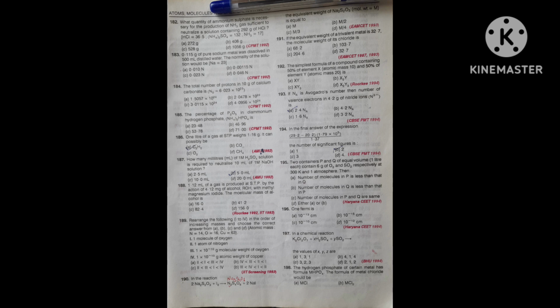Then now we have to tell: first option, number of molecules in P is less than that in Q. Second, number of molecules in Q is less than in P. Third option, number of molecules in P and Q are same. And fourth option, either A or B. Okay, this is also a direct question, you can do it, no problem at all, just think.